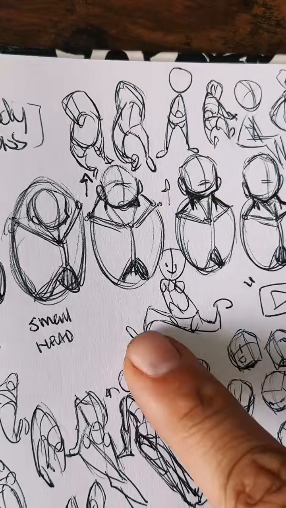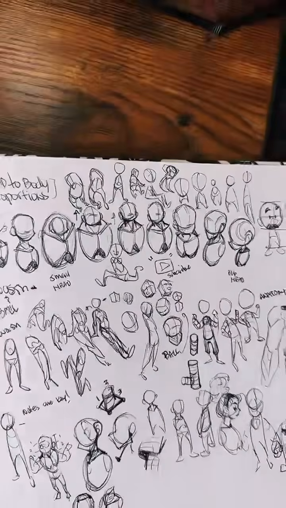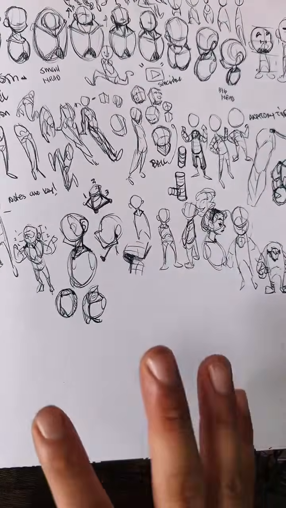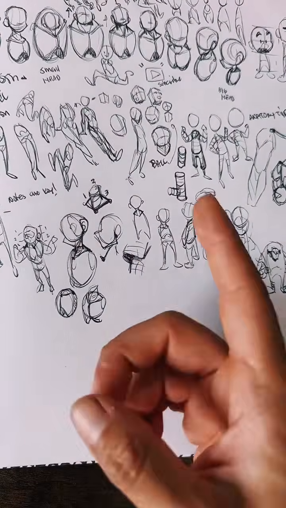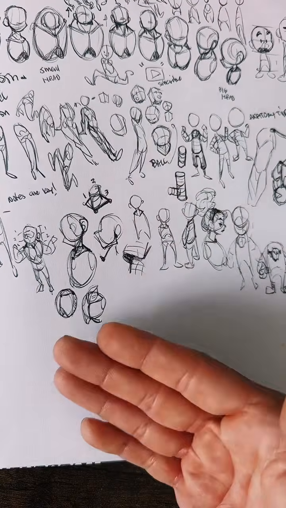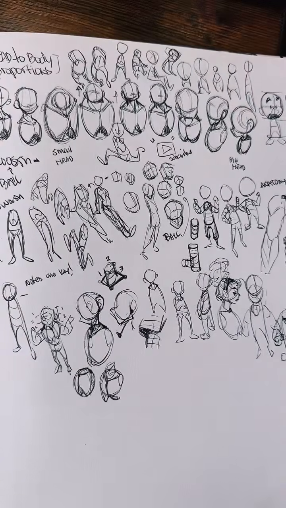I'm going to take a little break. I'm going to take a couple seconds to break. I'm going to zoom out so you guys can see the whole page. And we will continue on to this bottom part, and we will talk a little bit more about how the legs work and then how to implement that into your simple sushi.